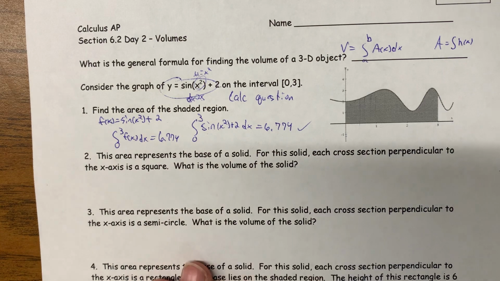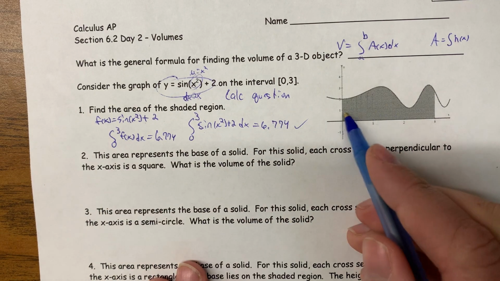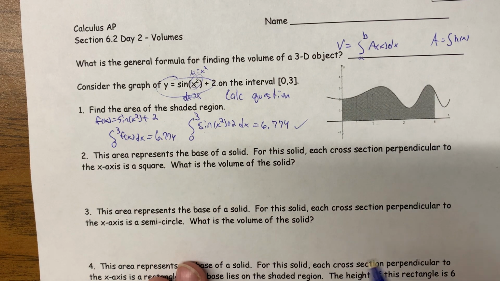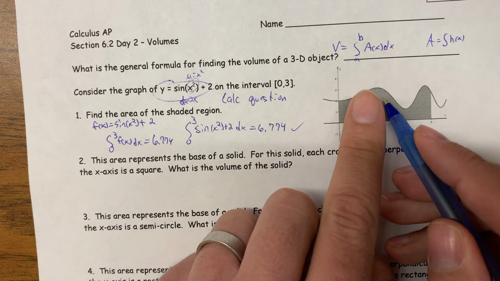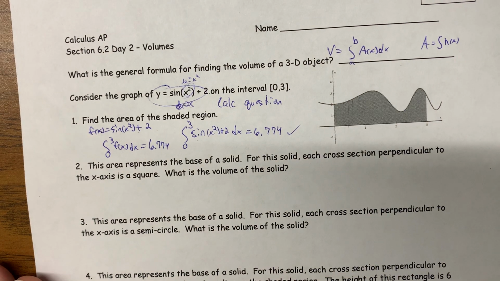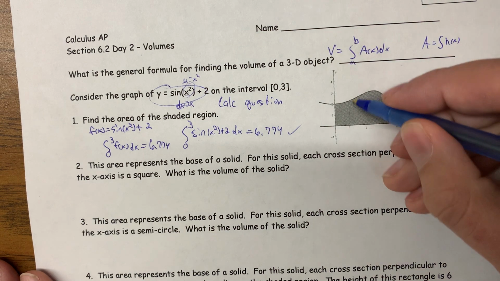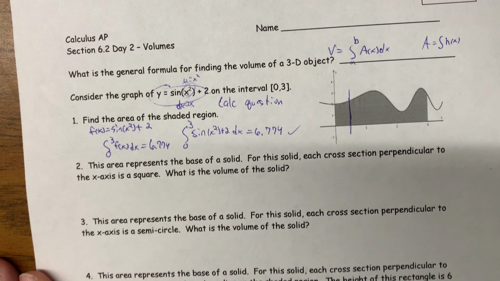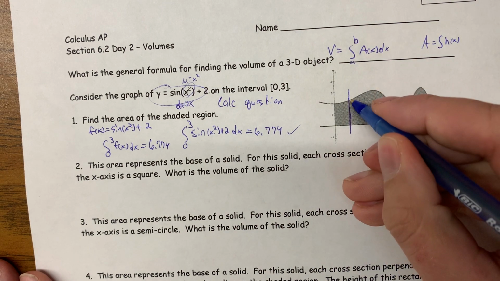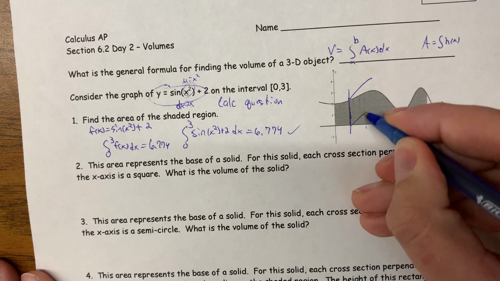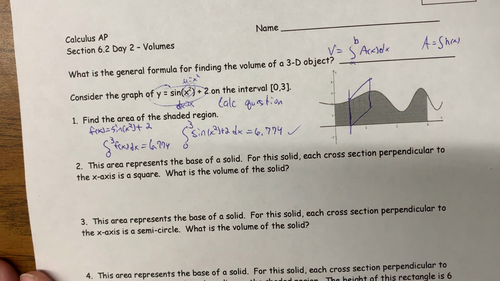Okay, another one you should already be able to do. This area is the base of a solid. So there's a 3D figure that is sticking out of the page. For this solid, each cross-section perpendicular to the x-axis is a square. So there are squares sticking up out of the page. Hopefully you can envision that. What is the volume of this solid?